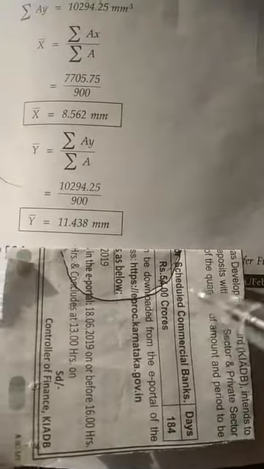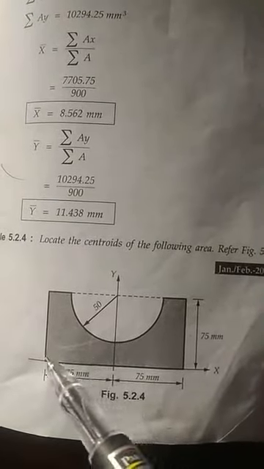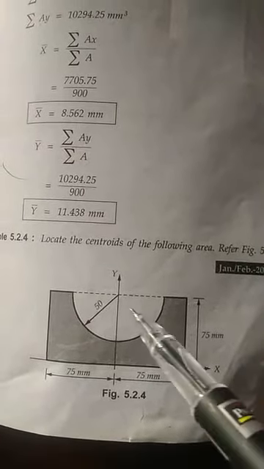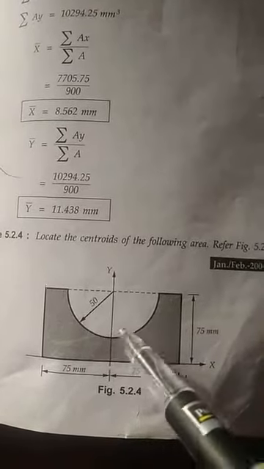So this is what they have removed. This part is removed. Okay, I will show you now. Like this, it has been removed. Earlier it was a complete rectangle, now a part has been removed. The same way it is here: one rectangle of 150 by 75, and a part of 50 mm semicircle has been removed.